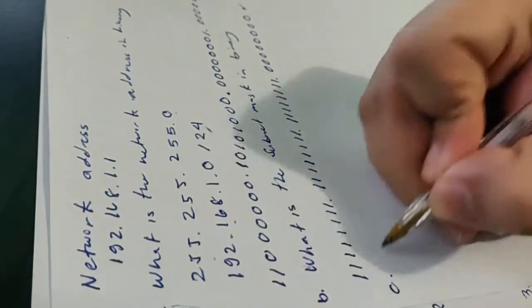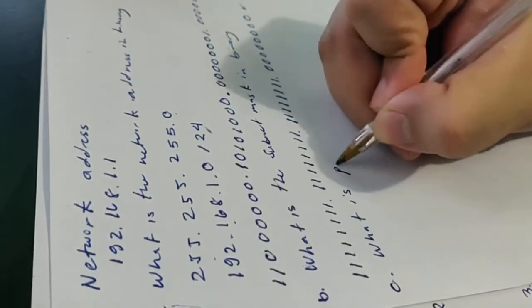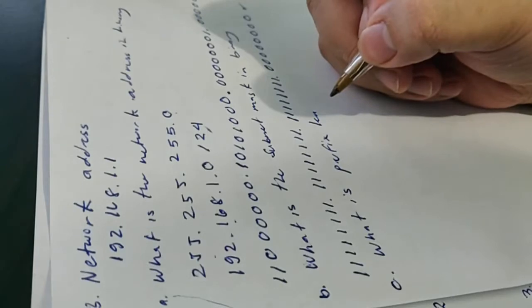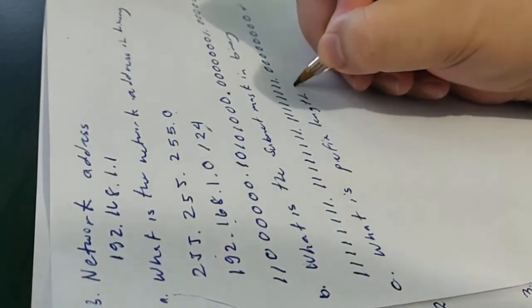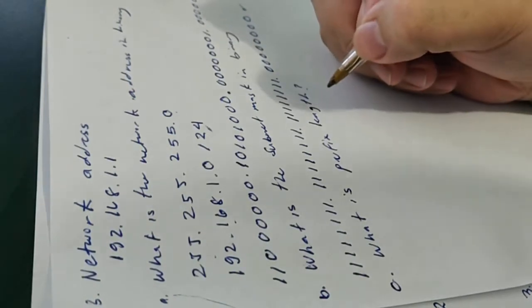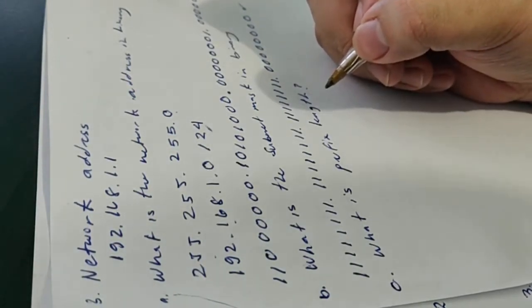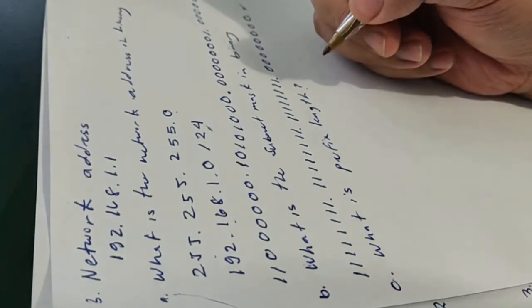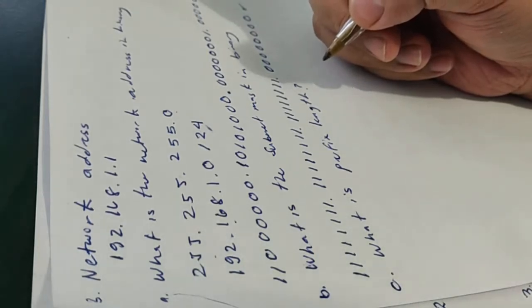C: what is the prefix length? The prefix length is just the shorthand way of expressing the subnet mask. It is the number of bits set in a subnet mask.